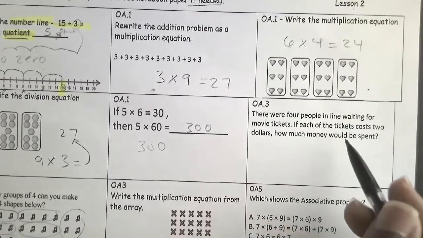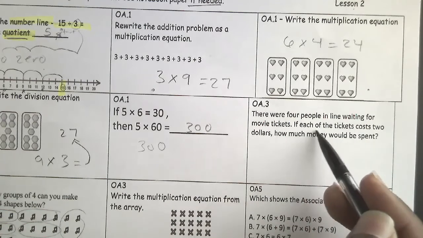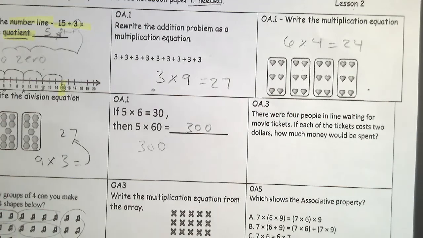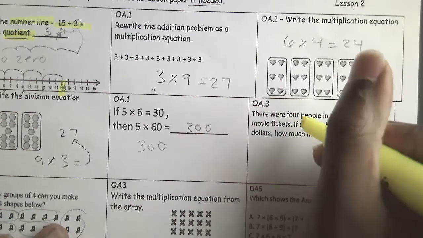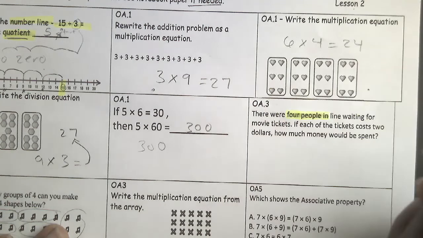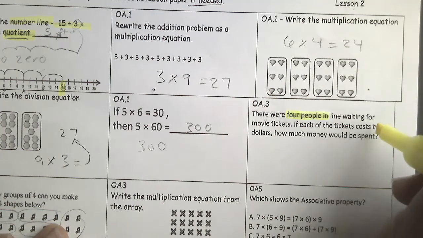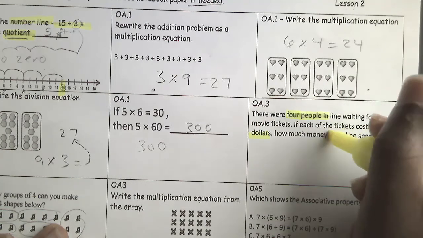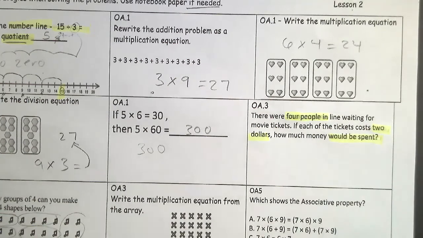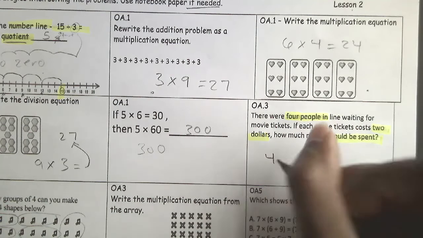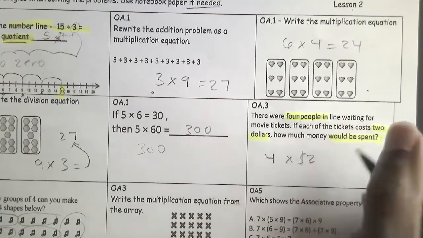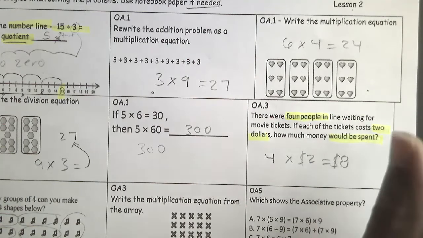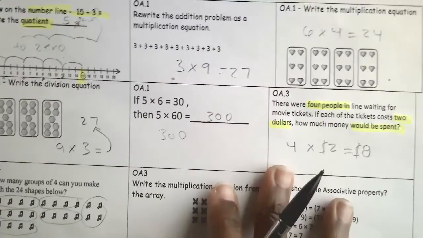Next question, it says, there were 4 people in line waiting for movie tickets. If each of the tickets cost $2, how much money would be spent, okay? I'm gonna highlight a few things here. Okay, we have 4 people in line, and then we have tickets that cost $2. It says how much money would be spent, okay? So in this case, all we're going to do is multiply 4 people times the $2 fee, and that will give us $8, okay? As to how much would be spent.